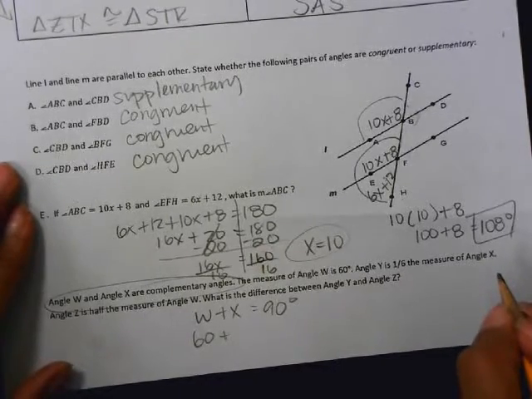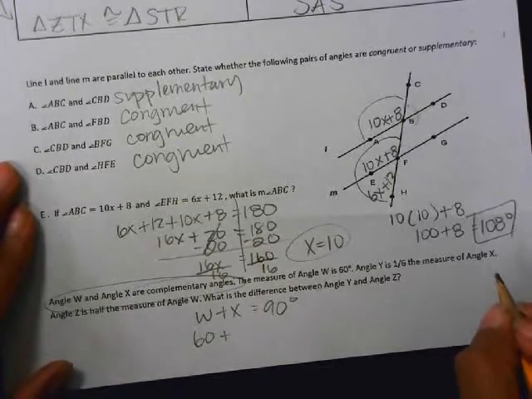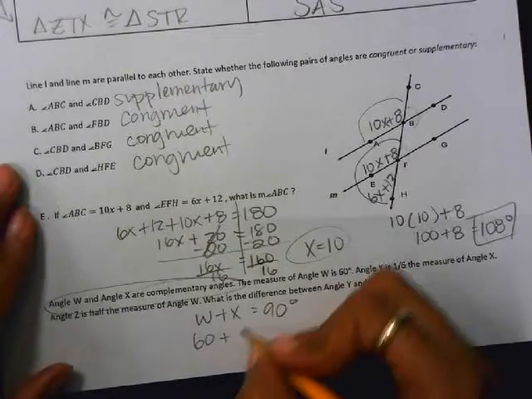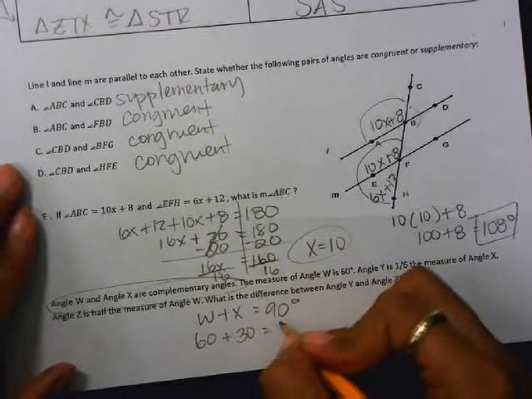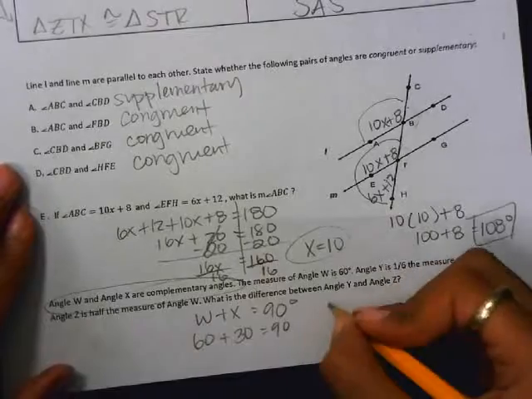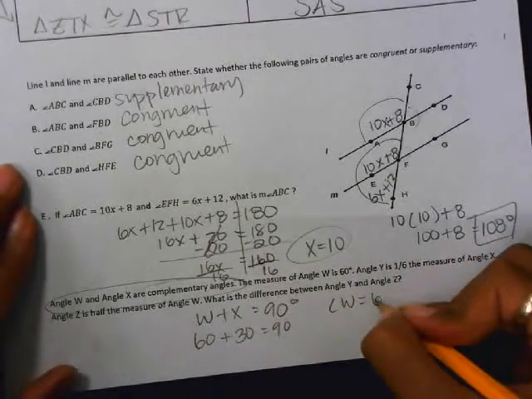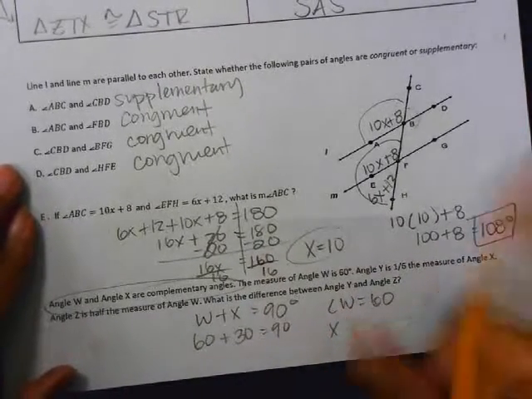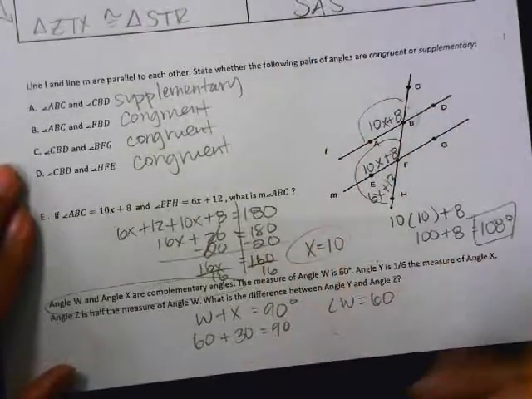Now, since they're complementary, they have to sum to 90 degrees, right? So angle W is 60, angle X is 30 degrees, okay?